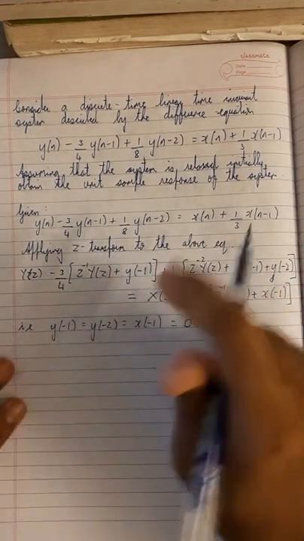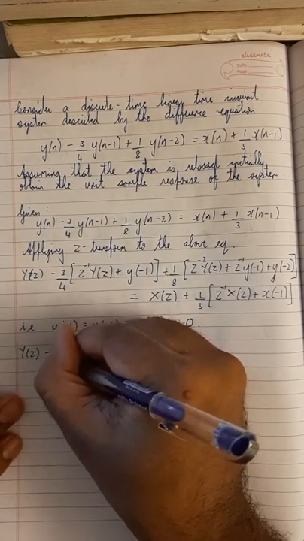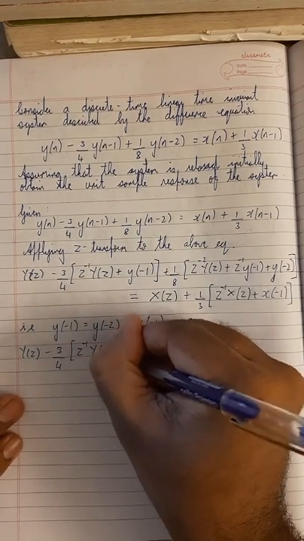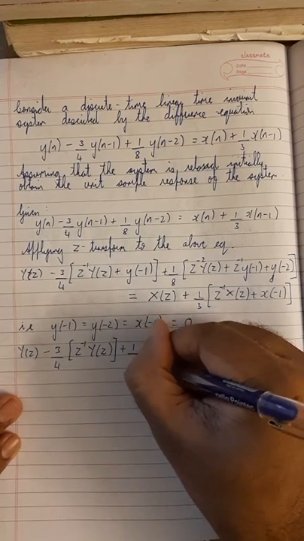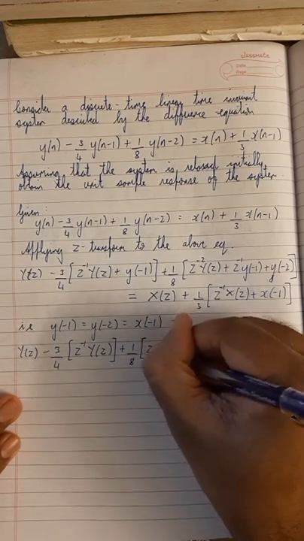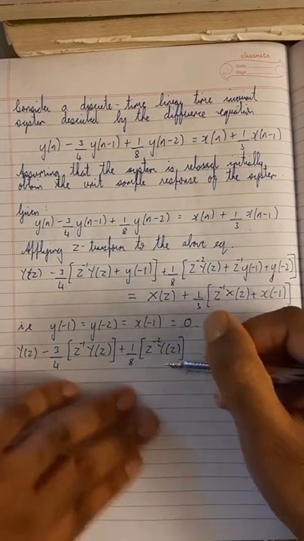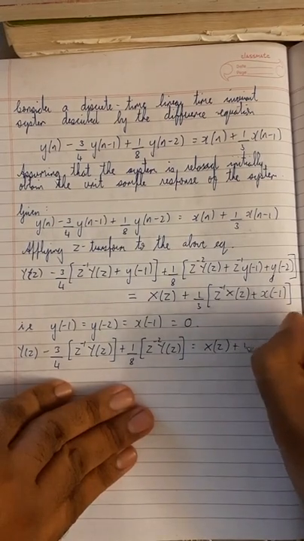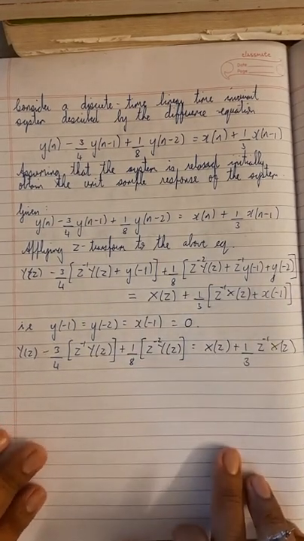So therefore this equation becomes y of z minus 3 by 4 z inverse y of z plus 1 by 8 z raised to minus 2 y of z is equal to x of z plus 1 by 3 z inverse x of z, right? So this is how we do it.